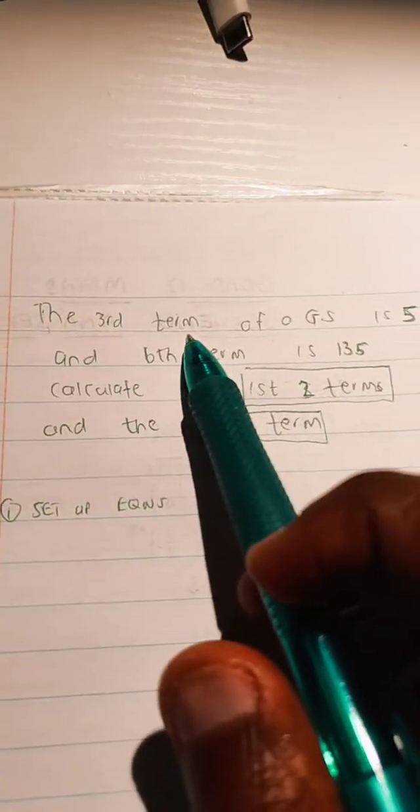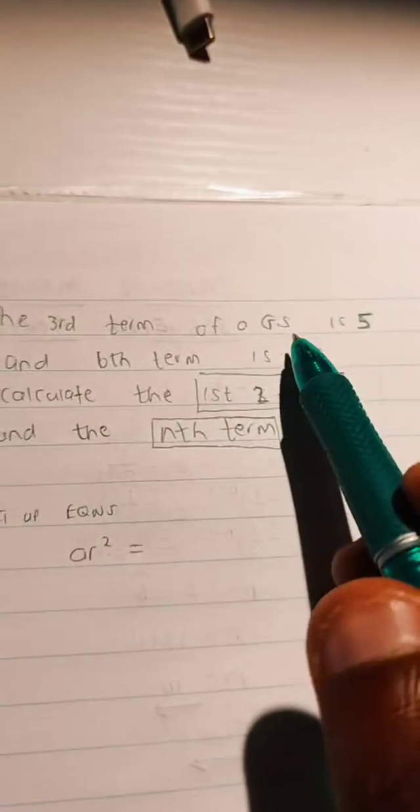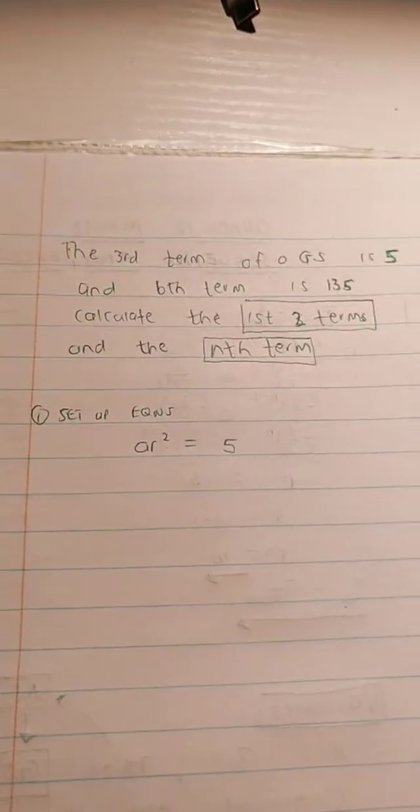After calculating the first 2 terms, we are going to set up equations. So term 3, AR to the power 2 is equal to 5. That's equation 1.